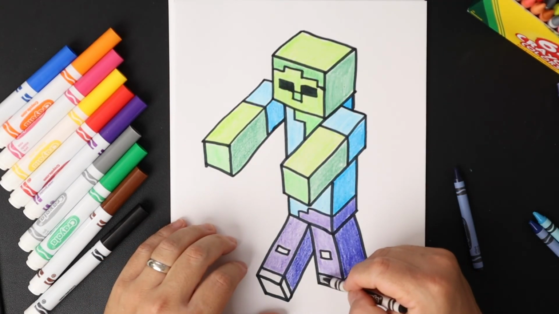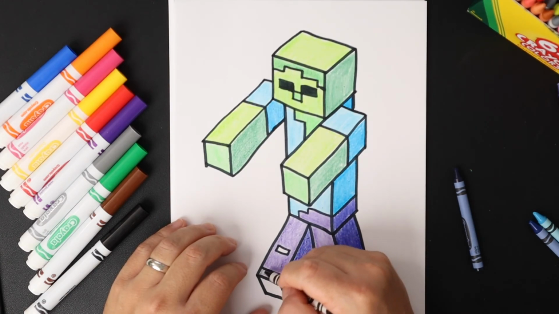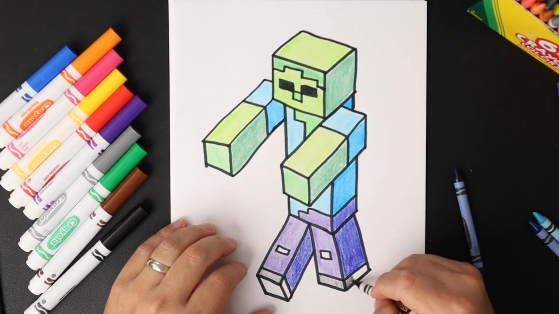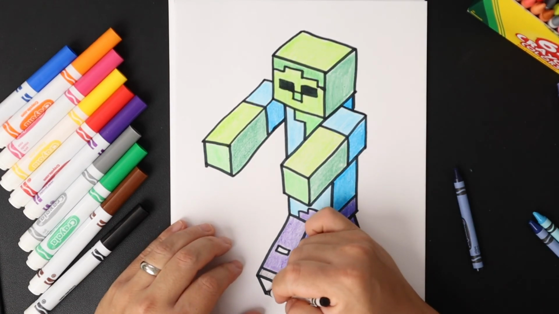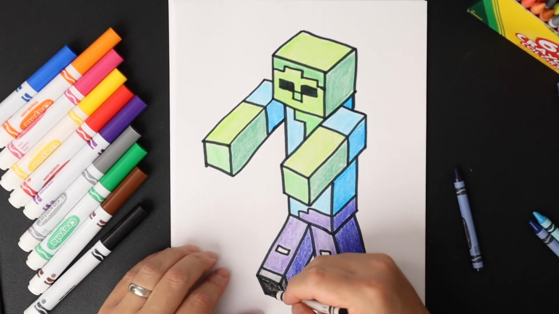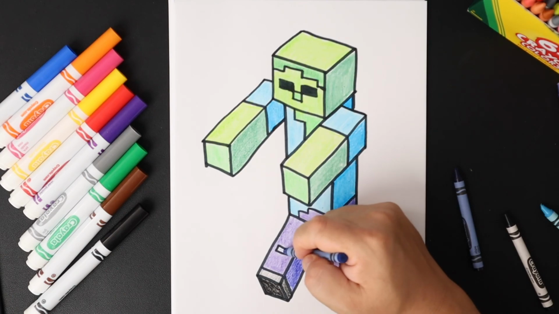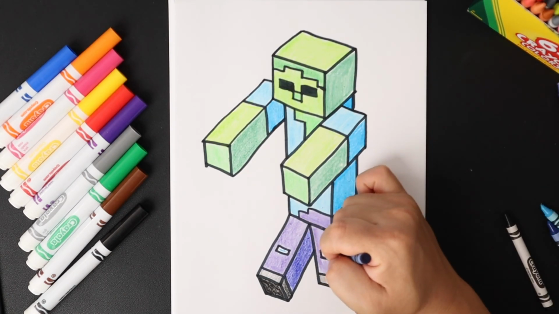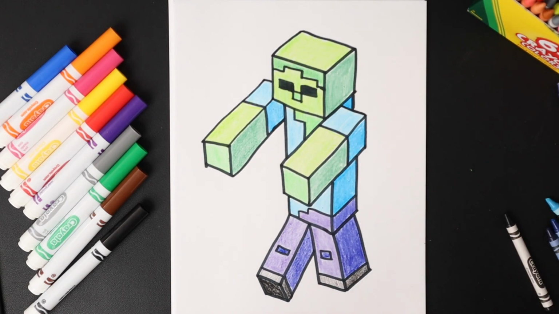So let's do a little light gray. Darker, and then this one I'm going to do dark because this is the bottom of his foot, and there's a shadow down here. So that's it. Oh wait, I forgot one thing. Oops, this should be the dark purple, and there you have it. That is Zombie from Minecraft.